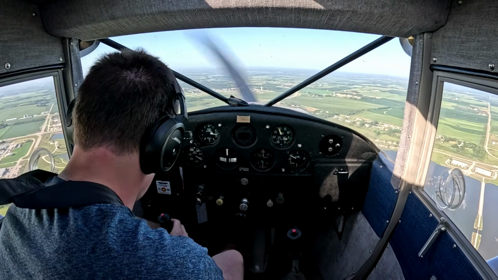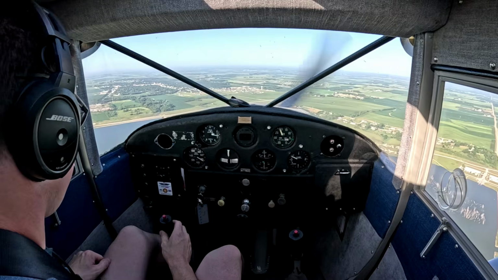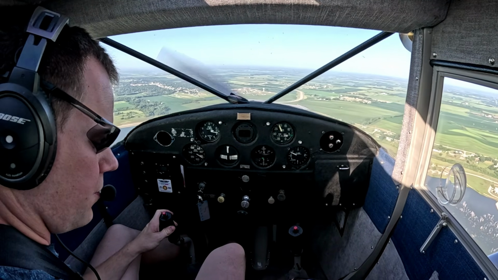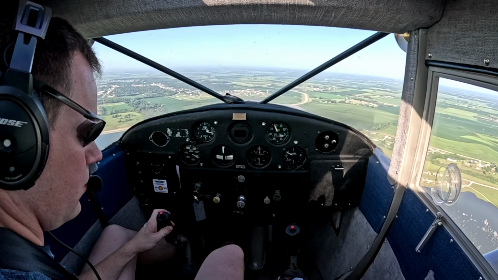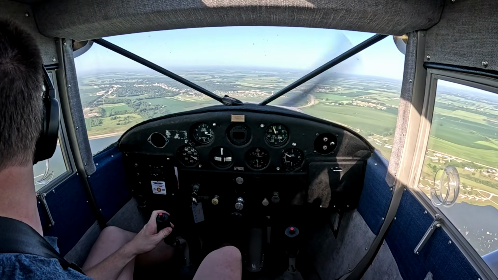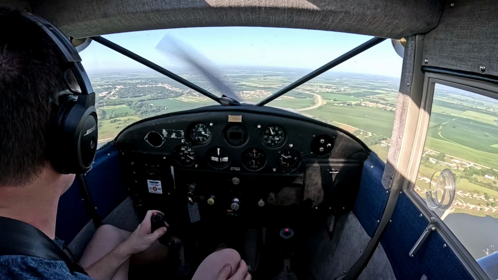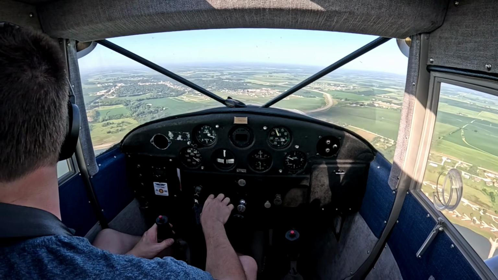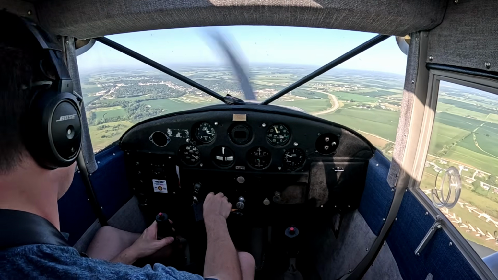Okay, we're midfield, fuel selector both. I already made my call. See how we're doing on time here. I should actually have a student coming into the pattern here shortly. Abeam the numbers, carb heat.